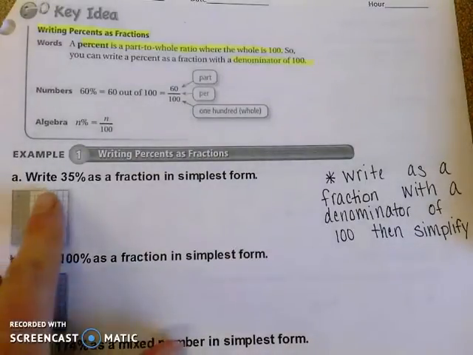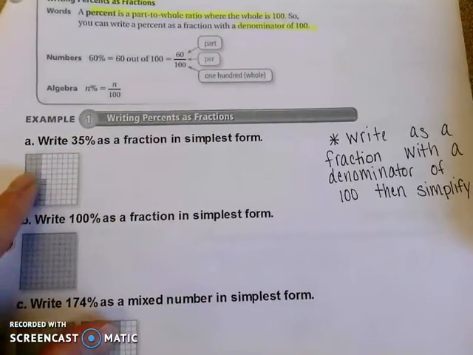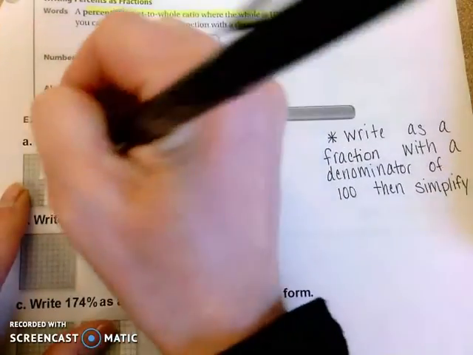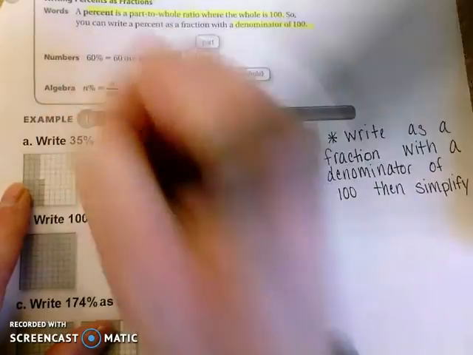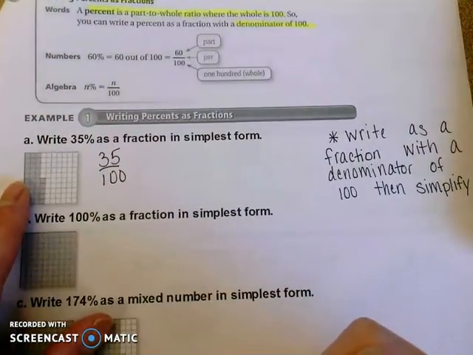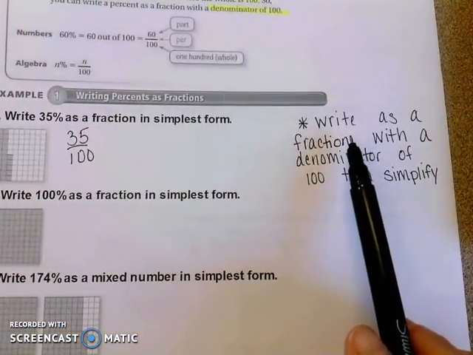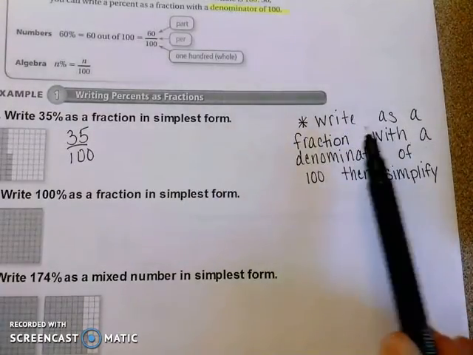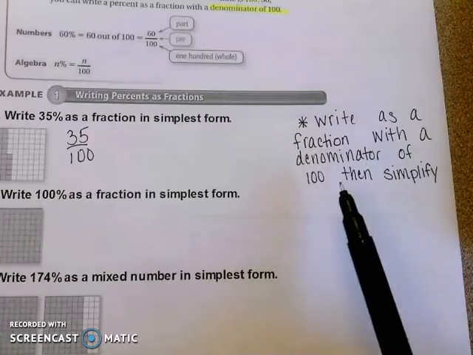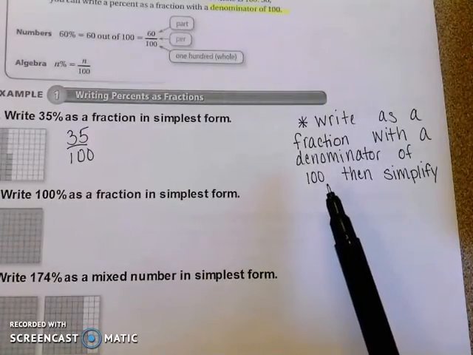So if we start with the percent, here's 35%, here's our visual. That's 35 squares out of 100. So I'm going to take 35 and place it over 100. But then I need to simplify. Okay? So I did write over here, if you want to pause your video and write this down, this is just kind of user-friendly directions to follow every single time. You just write it as a fraction with a denominator of 100, then simplify. Always start with the denominator of 100 because it's per 100.